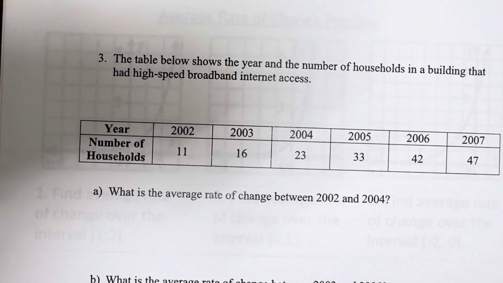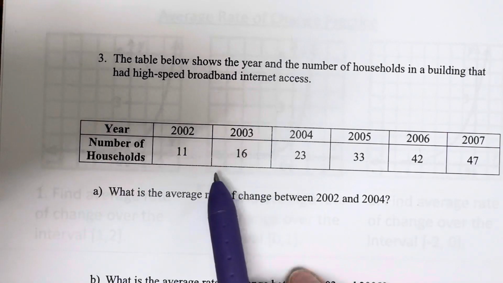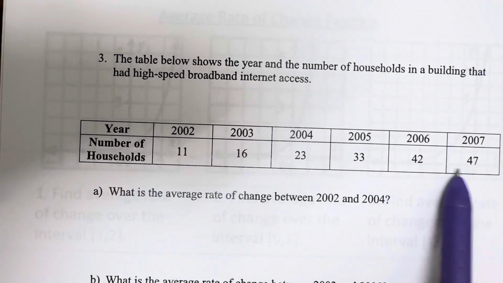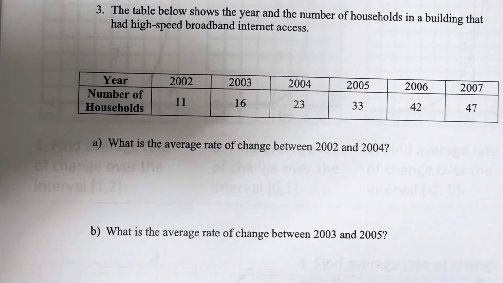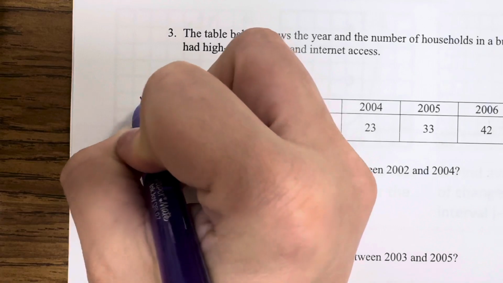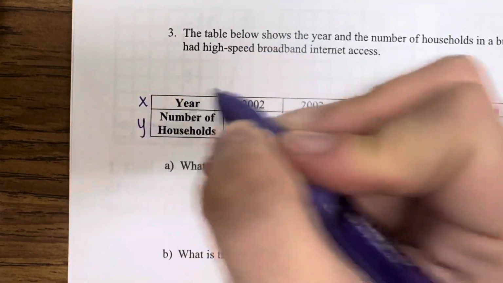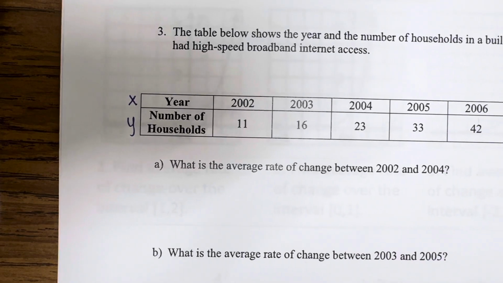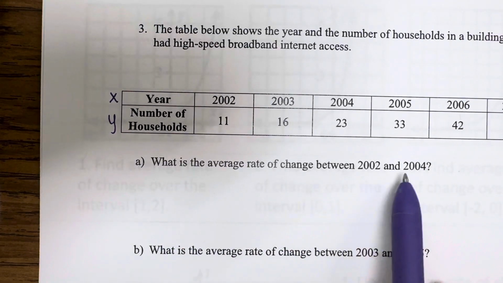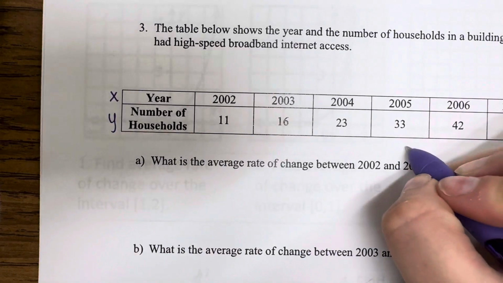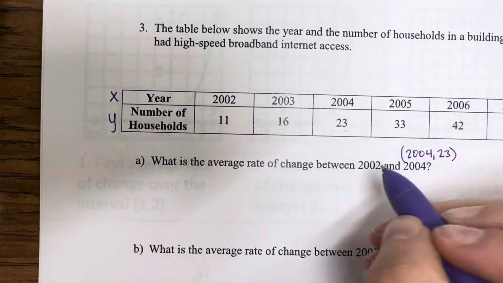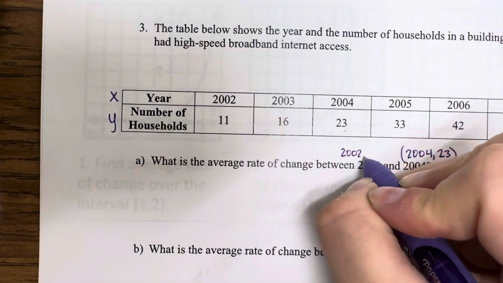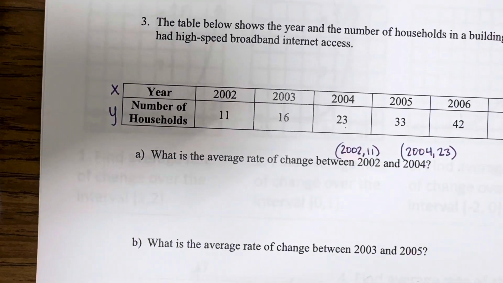Okay, number 3 says the table below shows the year and number of households in a building that had high-speed broadband internet access. So here are our years and then the number of households that had the access. A wants to know the average rate of change between 2002 and 2004. So our year is the same thing as our x, and the number of households would be our y, or our f of x. So we're going to subtract our y coordinates first. In 2004, that would be (2004, 23), and 2002 would be (2002, 11). So that would be if I wrote it as ordered pairs.